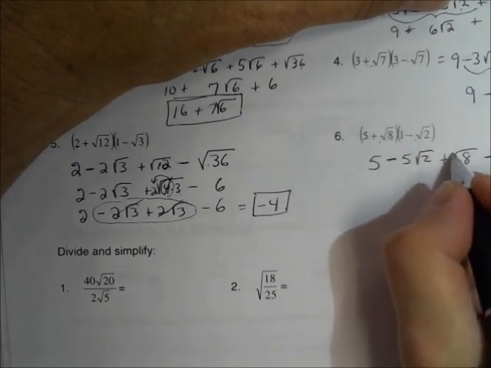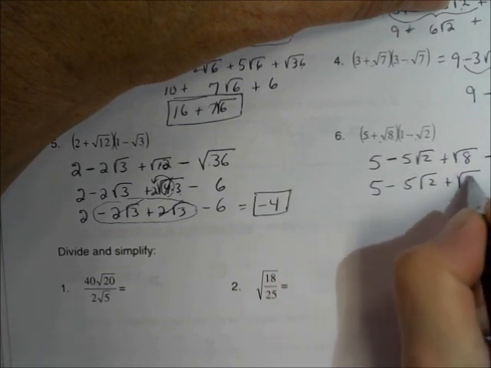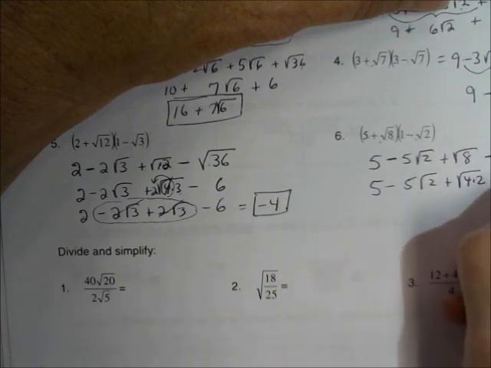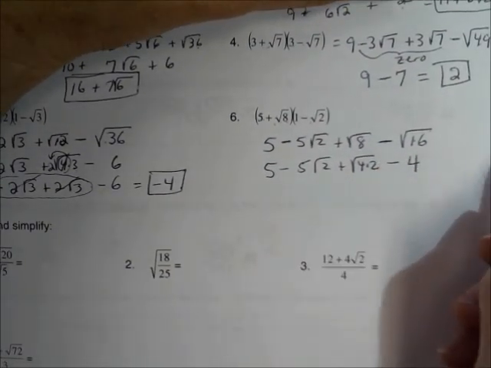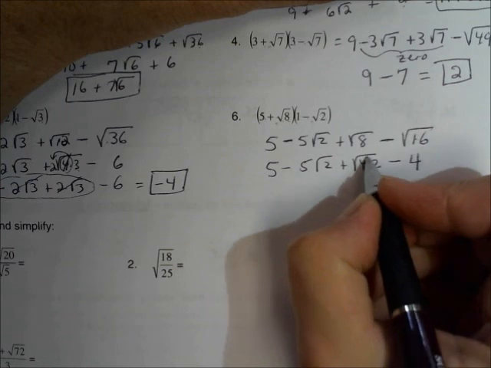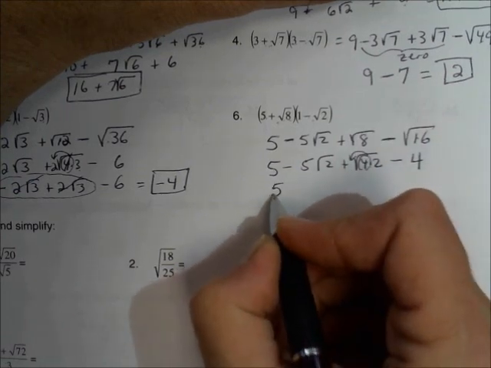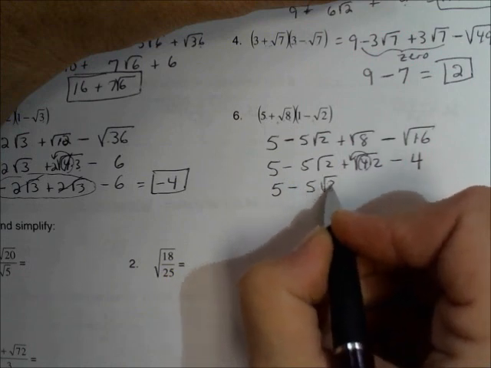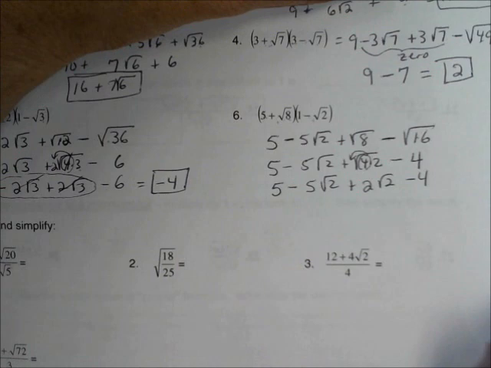We're going to break 8 down into 4 times 2, and the square root of 16 is just a 4 with no radical. The square root of 4 is going to move outside and become a 2. So we have 5 minus 5 square root of 2 plus 2 square root of 2 minus 4.